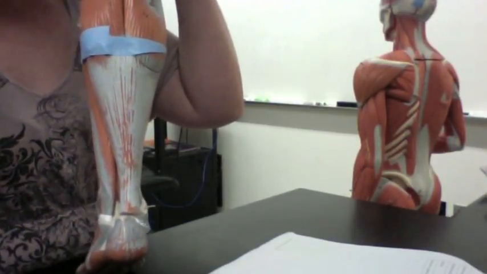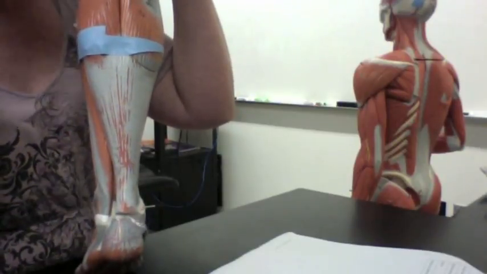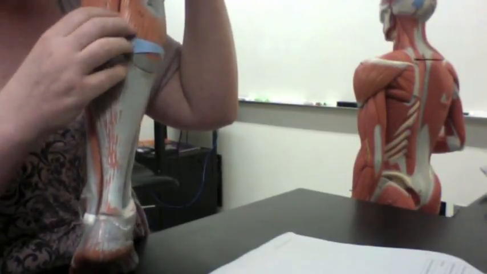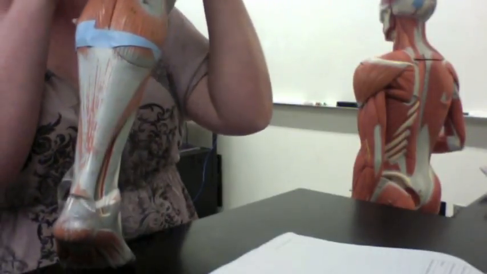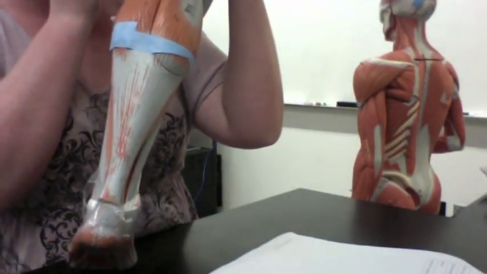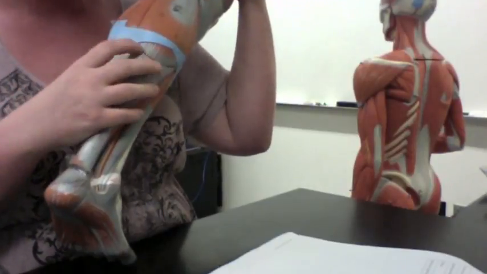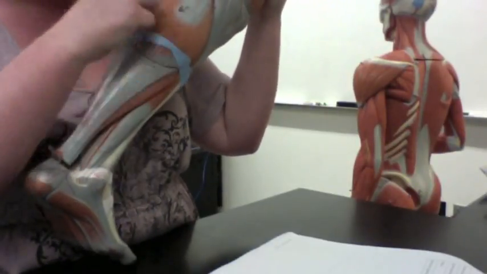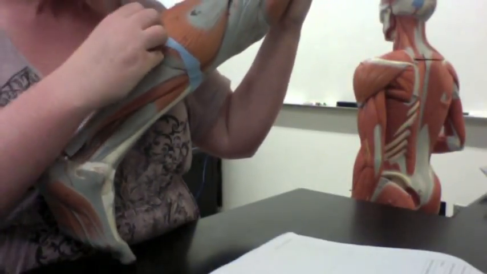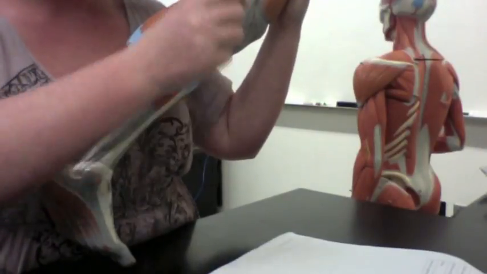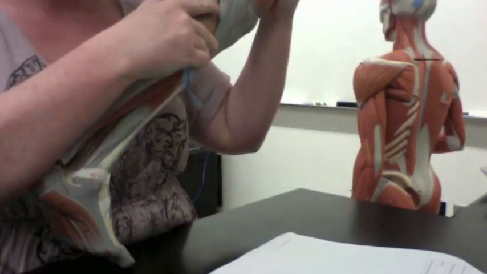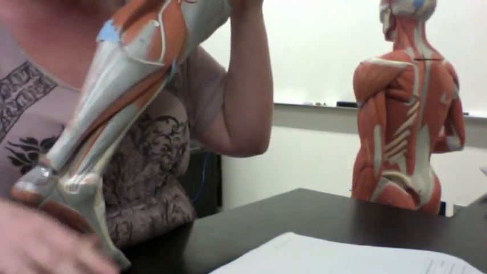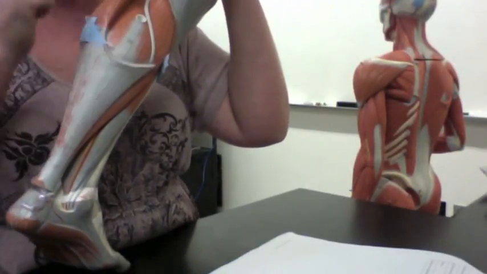Excuse me. One more muscle left. If you peel off a piece of your gastrocnemius, just deep to it is your soleus. Excuse me, I'm sorry. So if you peel off your gastrocnemius, you reveal the soleus. The soleus is also aiding in plantar flexion. So here it is right here.